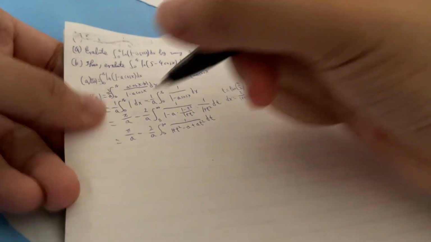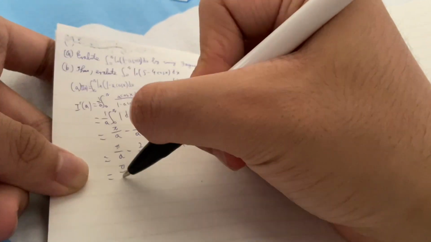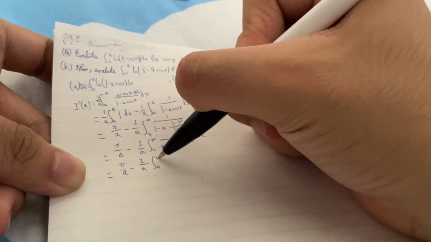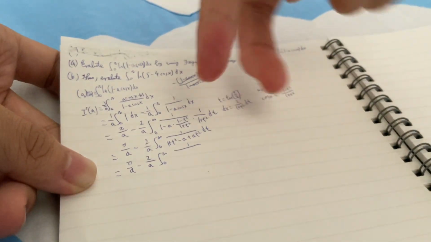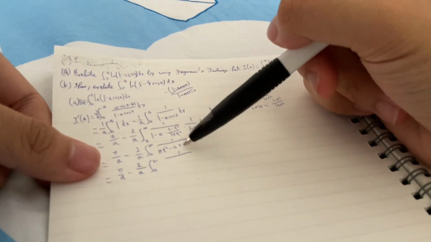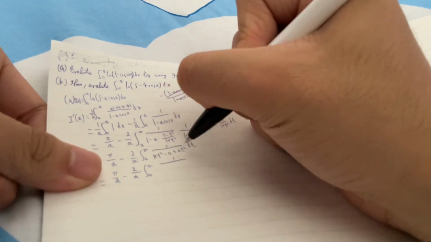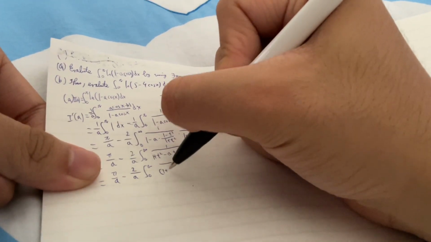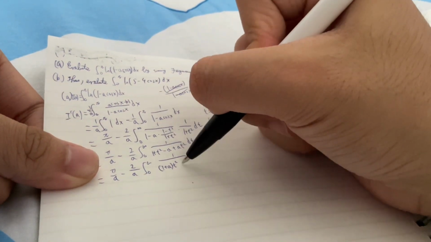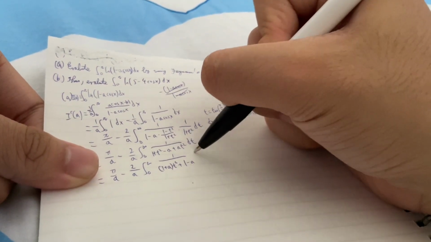So you are going to get pi over a minus 2 over a times this. Let me just factor out the t squared and a t squared. You get parentheses 1 plus a times t squared, and then plus 1 minus a dt.